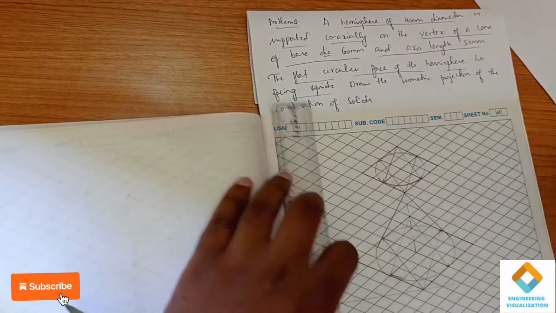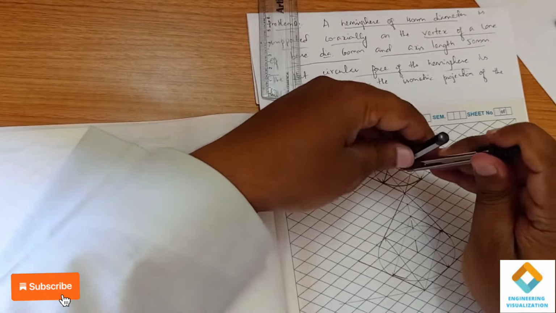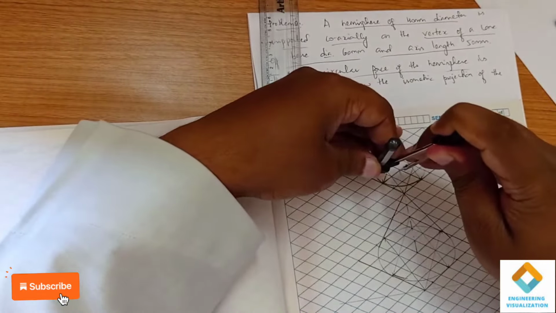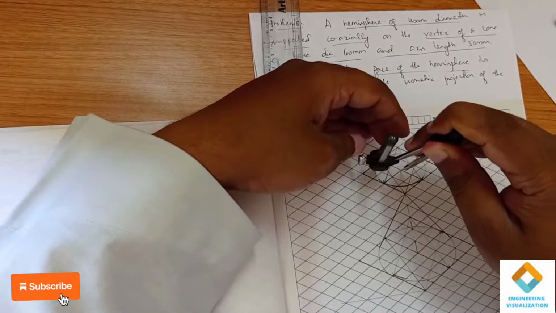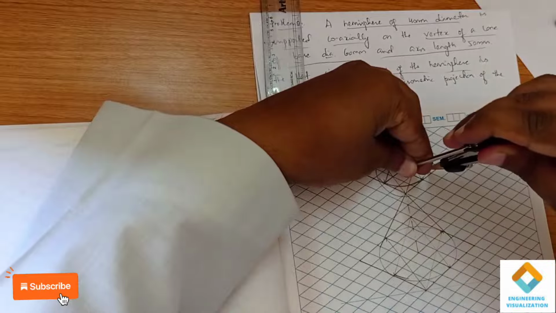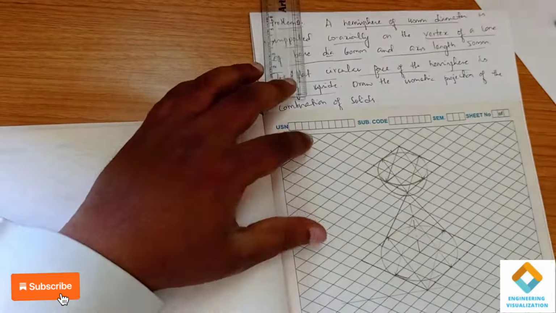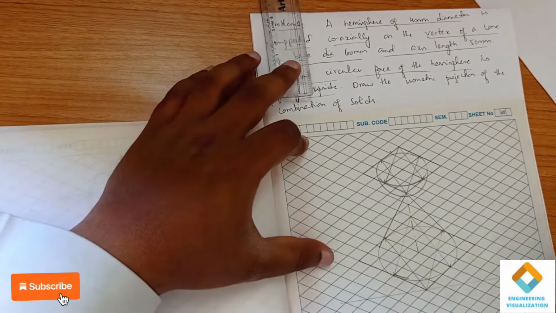Okay, from this center point, so how to construct the lower part here from this point to here, exactly here we are going to take and then join it like this. Okay, so this completes the problem.